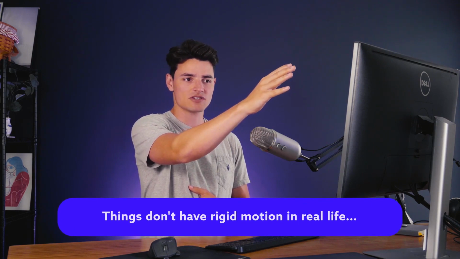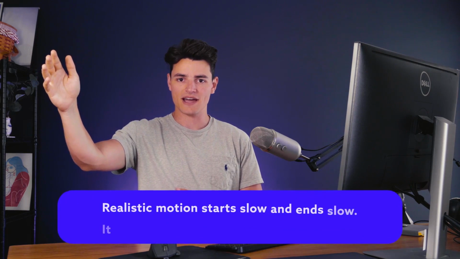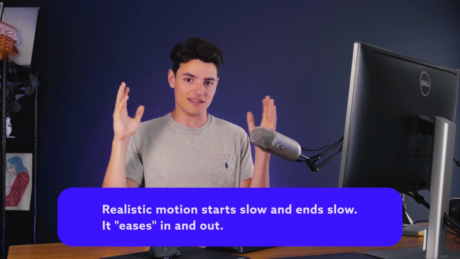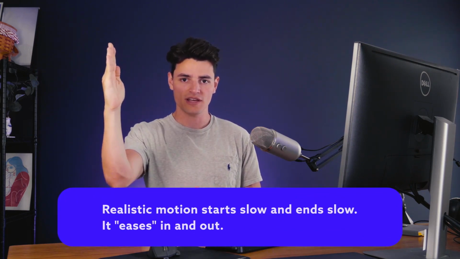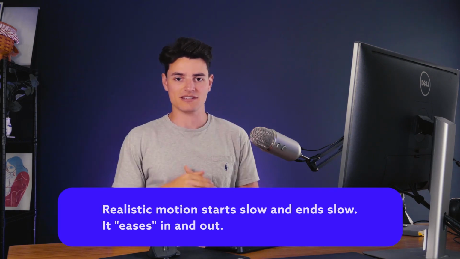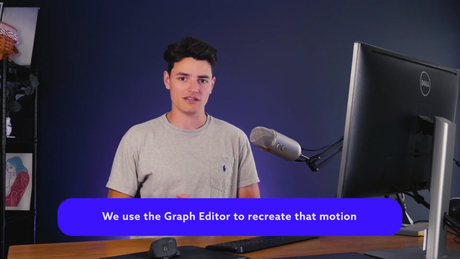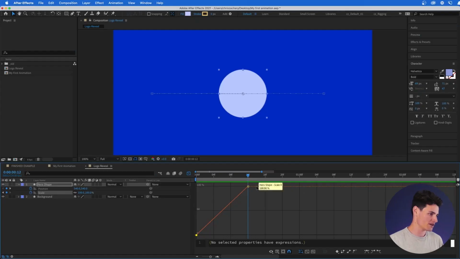If you hold out your hand in front of your face, just move it back and forth and notice how things move. It actually starts slow, goes fast, and then ends slow. And that is easing. Anything in the natural world doesn't move in that rigid, perfect same speed the entire time. It moves with this curve, with a slow in and then slow out. And that's what we can recreate using the graph editor. So I'll show you how to do that.